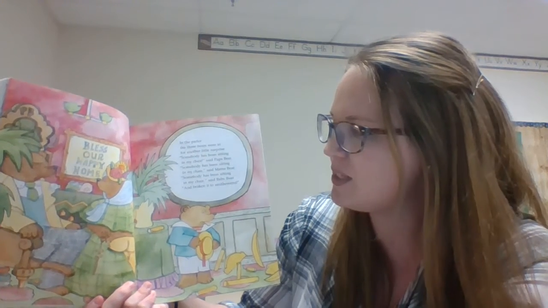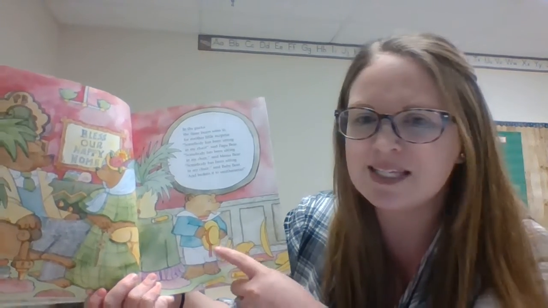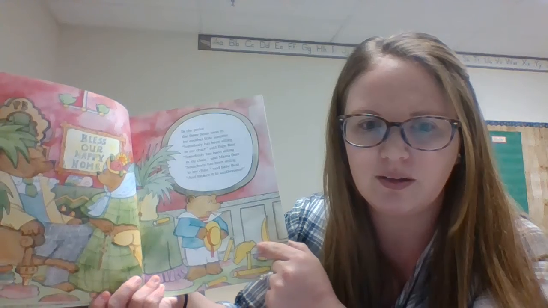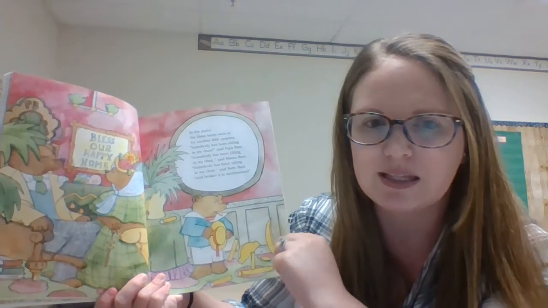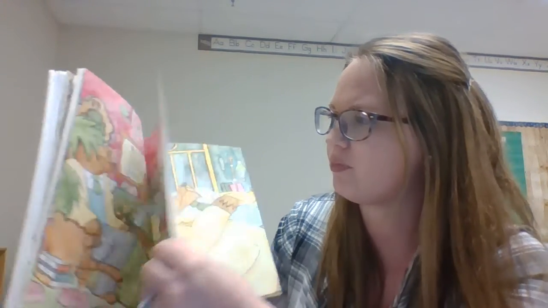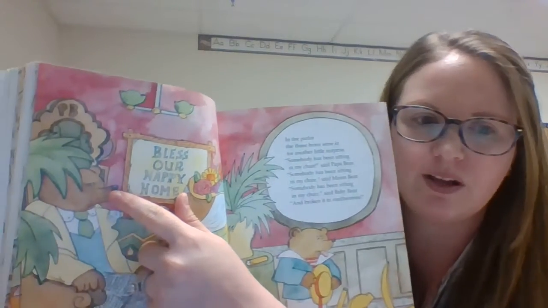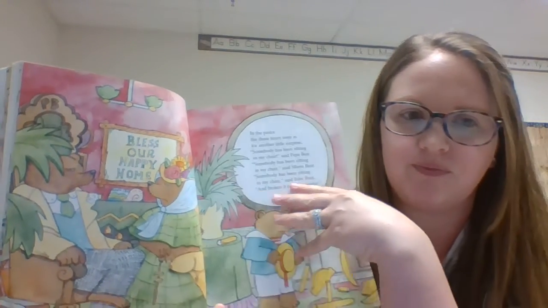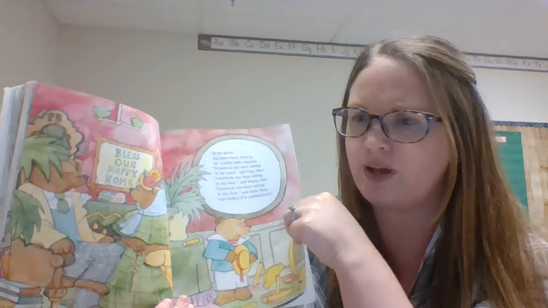In the parlor, the 3 bears were in for another little surprise. Somebody has been sitting in my chair, said Papa Bear. Somebody has been sitting in my chair, said Mama Bear. Somebody has been sitting in my chair and broken it to smithereens. It's all over the place. They don't look very happy. Look at their faces. They're like, how did this happen?